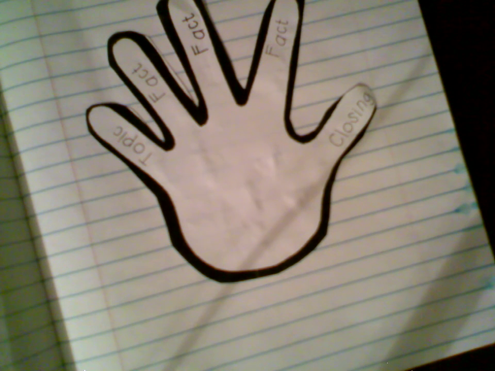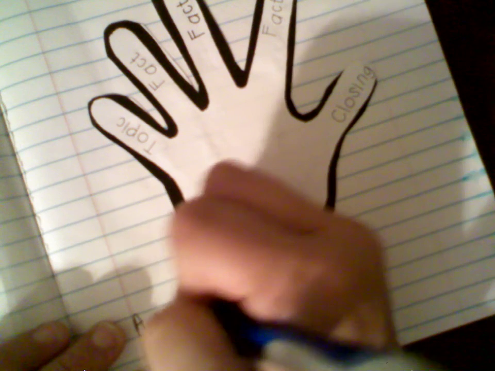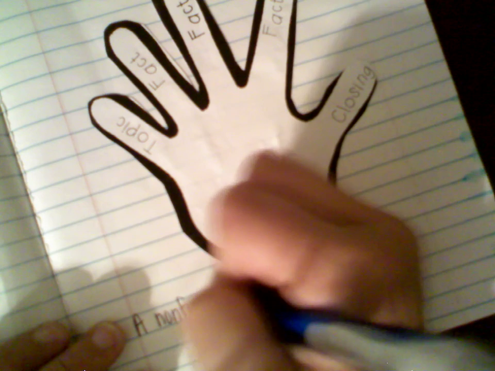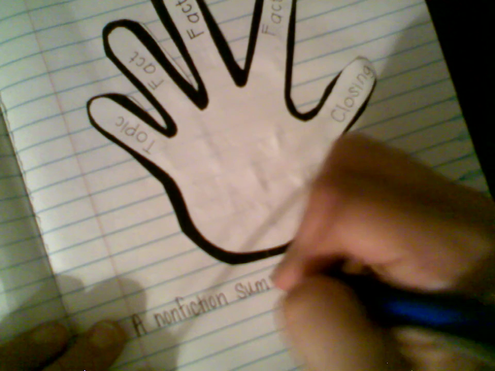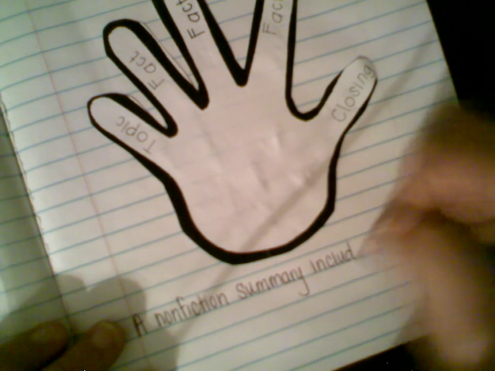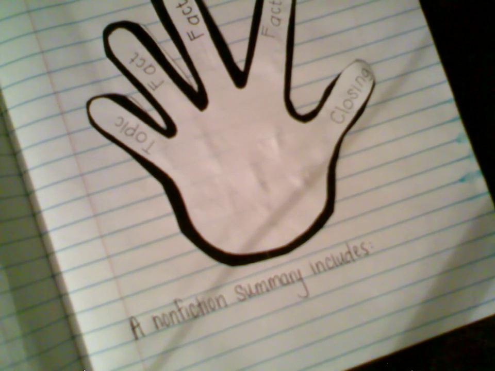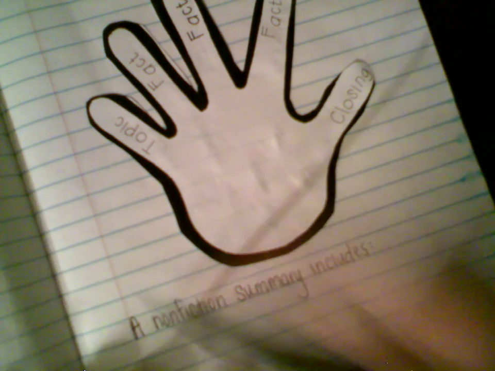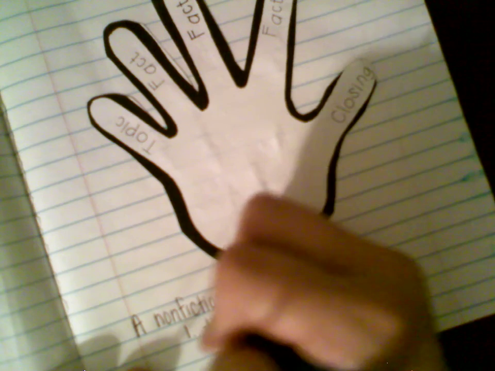The first thing that we want to write is a nonfiction summary includes. Basically, it includes 3 important parts of our text. The first thing that it includes is the main idea of the text.